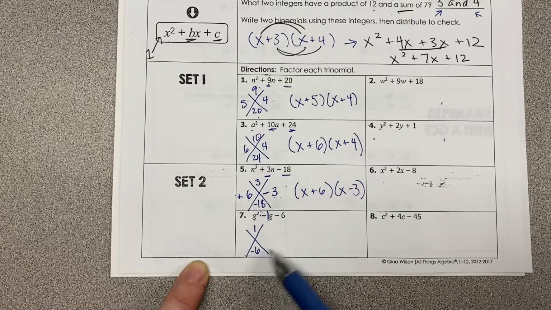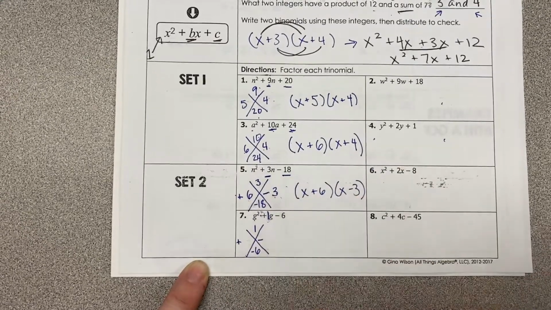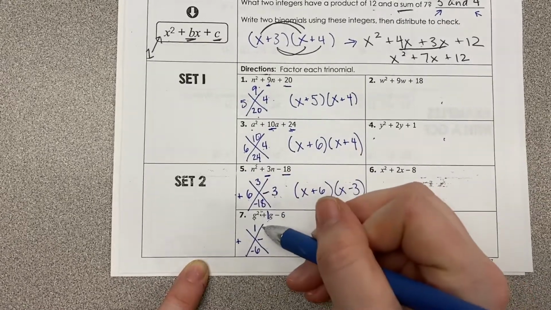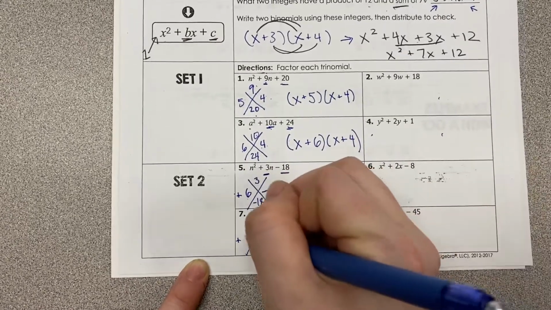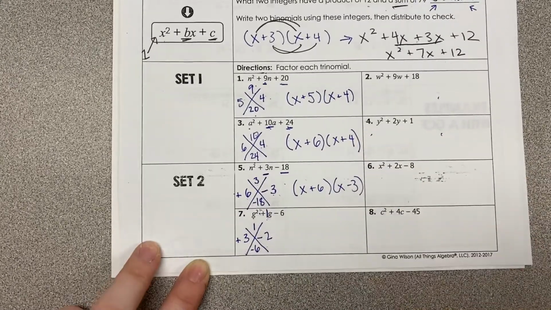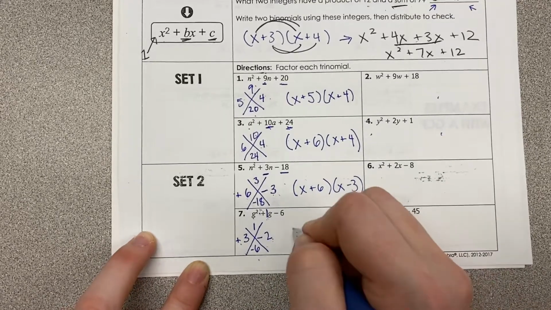Again, any time that I'm trying to multiply to a negative number, I need a positive factor and a negative factor. I'm thinking through two numbers that add up to get 1, multiply to get negative 6, and I'm thinking positive 3, negative 2. 3 minus 2 is 1. 3 times negative 2 is negative 6. So you guys, it's kind of like a puzzle.